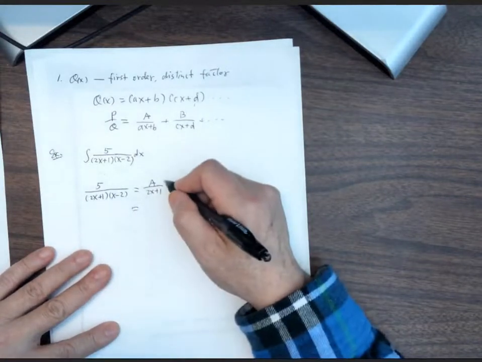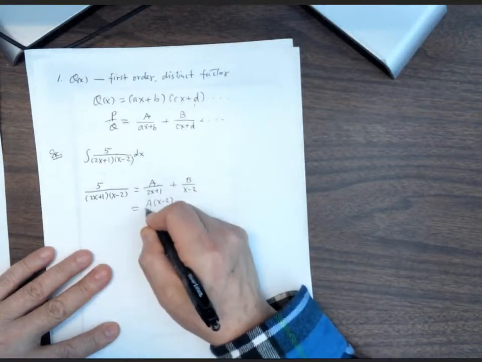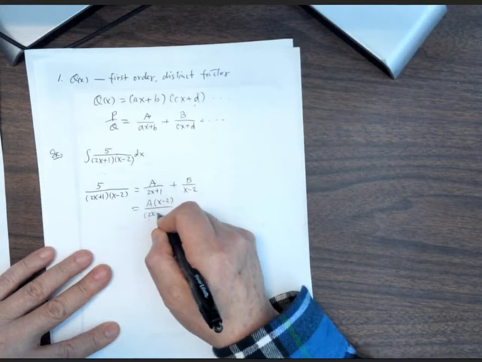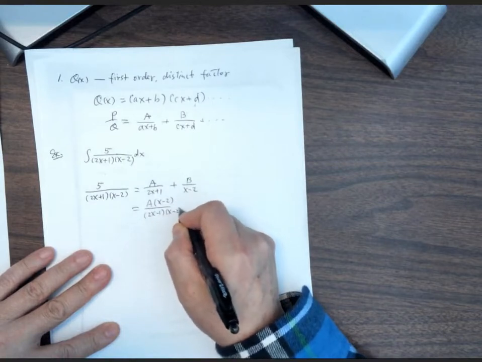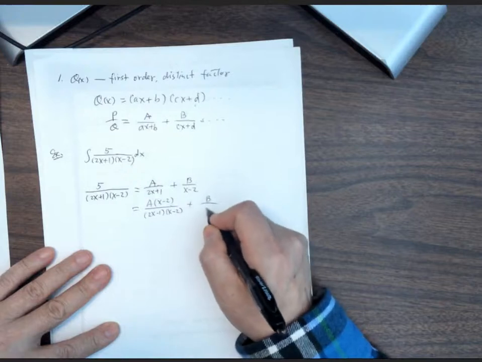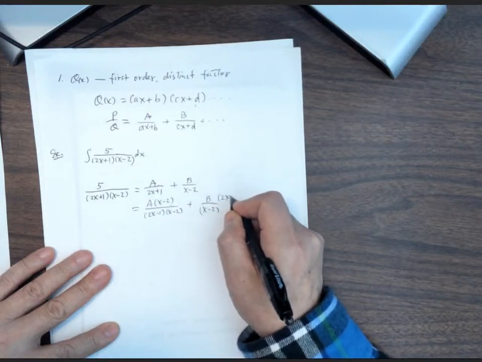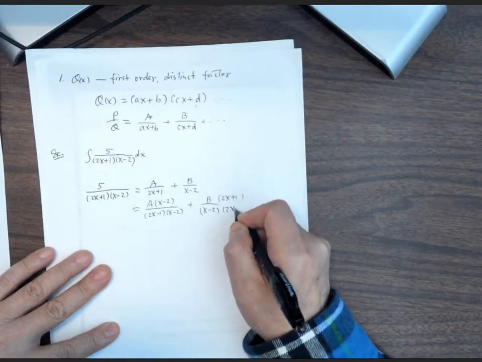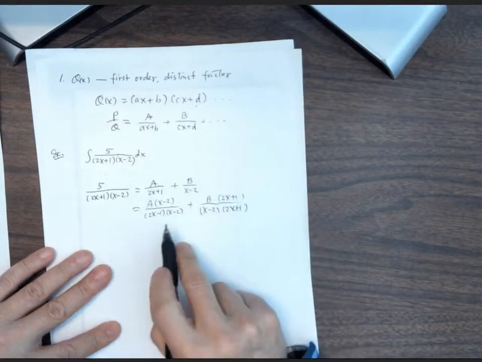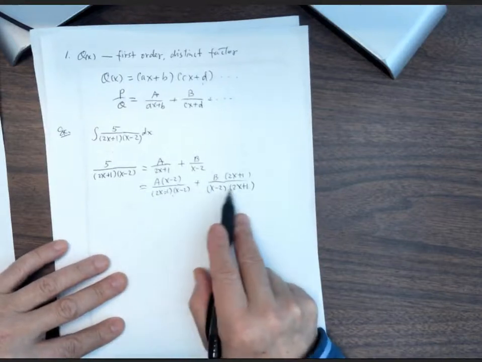So we just multiply top and bottom by the missing x minus 2 factor, and here top and bottom by 2x plus 1. Then these are two fractions with the same common denominator.